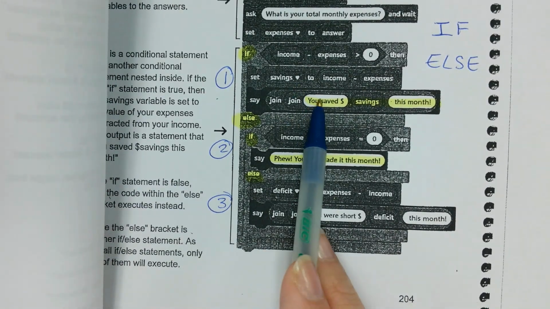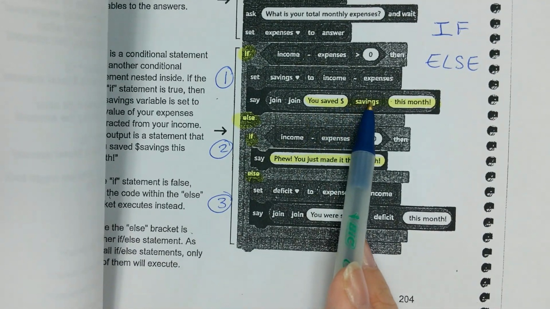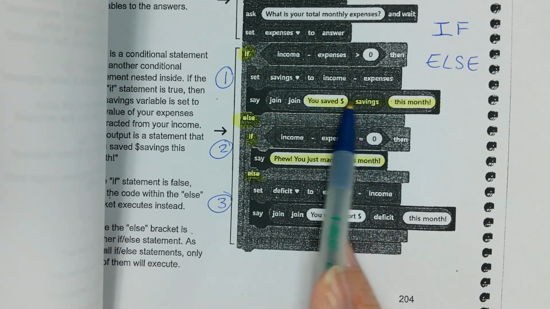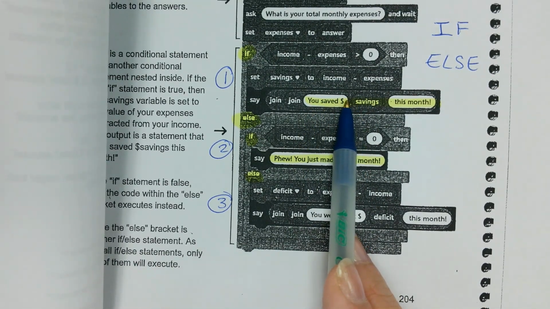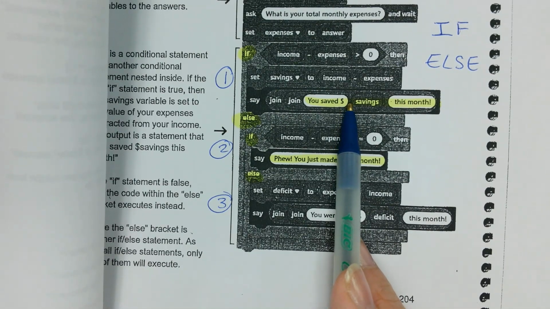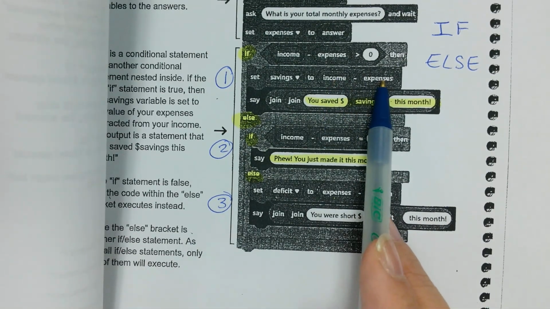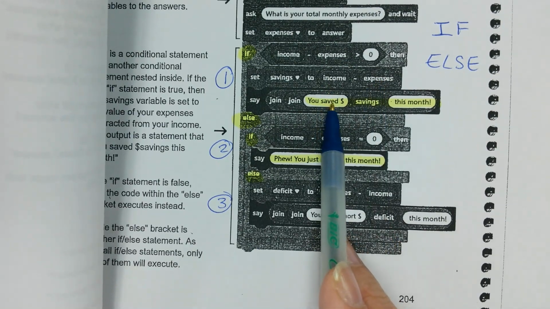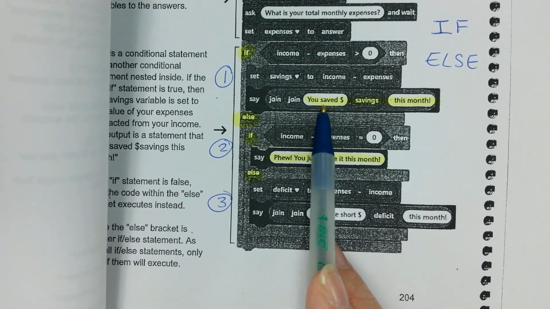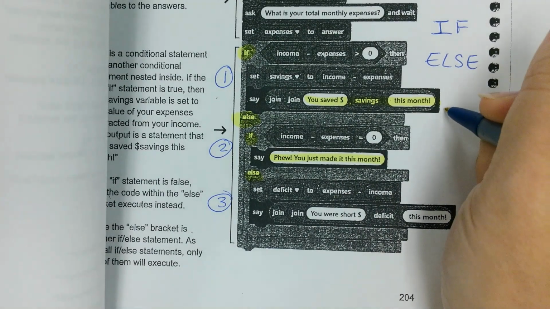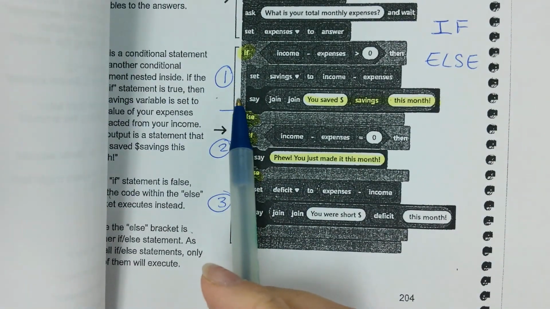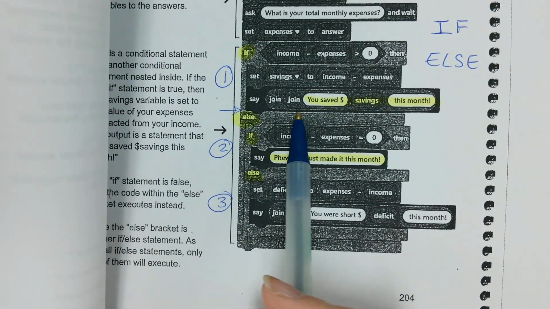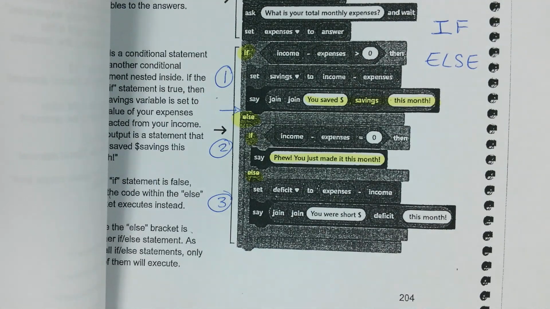Section 1, section 2, or section 3? Why? Because it says your savings. You can do savings. Yeah, so the main priority is that your income has to be bigger than your expense for you to even consider buying that $90 game, right? So yes, I would put it right here, under section 1. And what would your code be? I want to see if I can buy a $90 game.